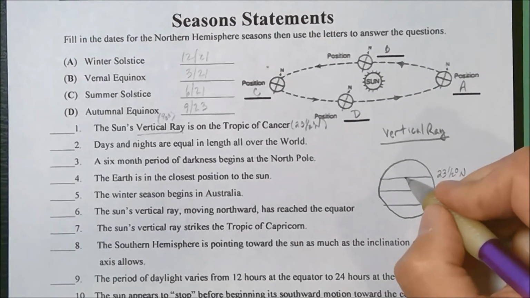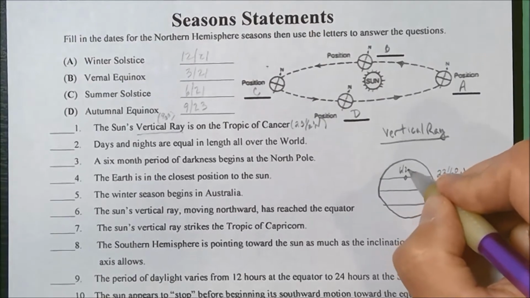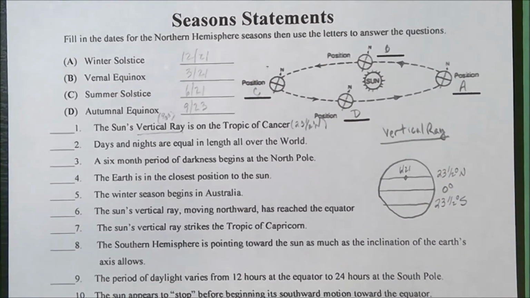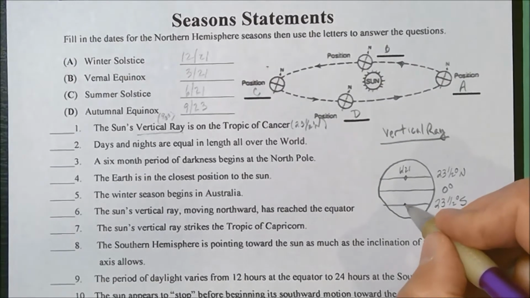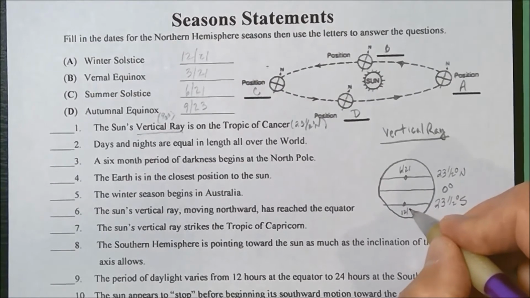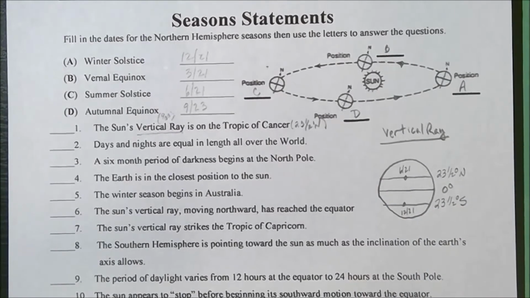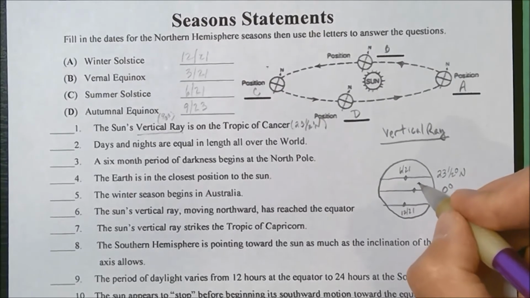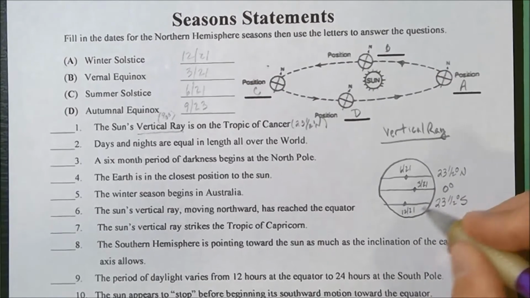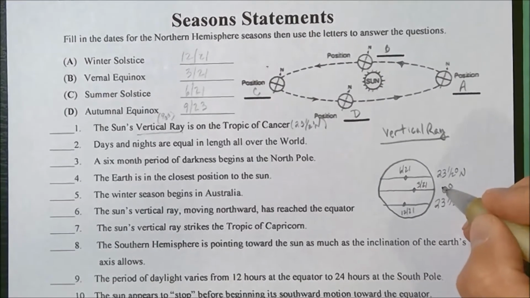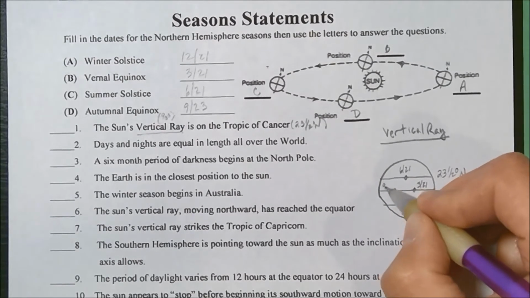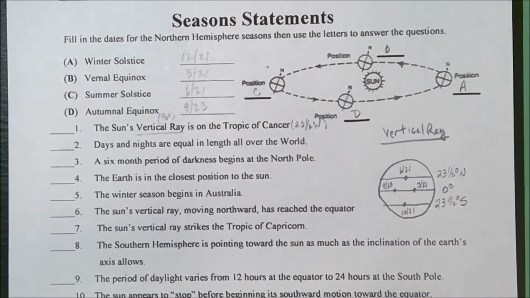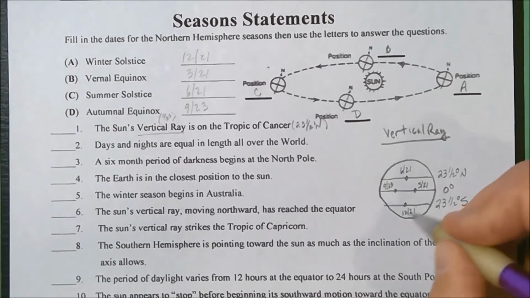Now, on 6/21, it's our summer solstice. So the vertical ray is closest to New York. It's on the Tropic of Cancer. On 12/21, when we see the sun at the lowest angle, the vertical ray is farthest from us, so it would be at 23.5 degrees south. Now, 3/21 is an equinox, and that's when the vertical ray hits the equator. It hits it going north for spring. The vertical ray crosses into the southern hemisphere on 9/23.